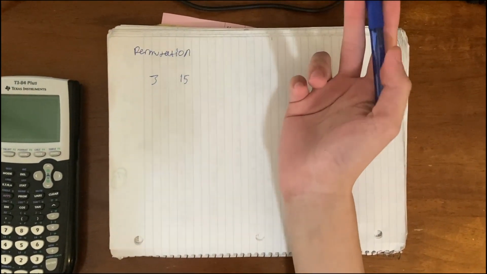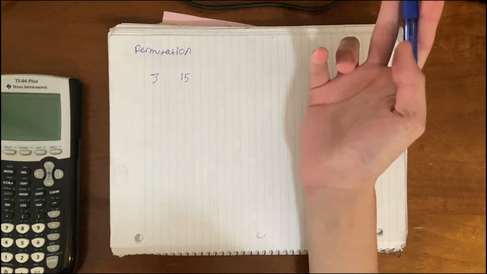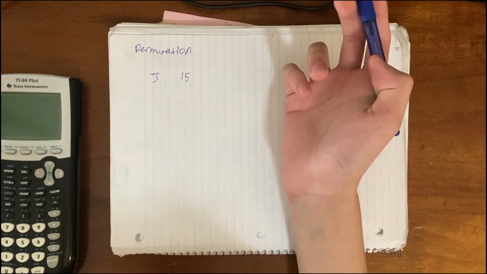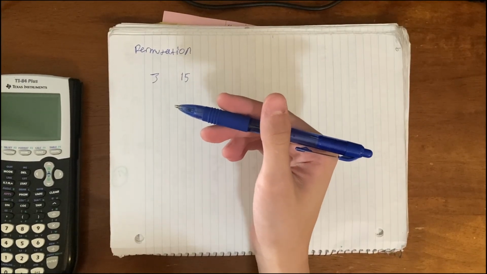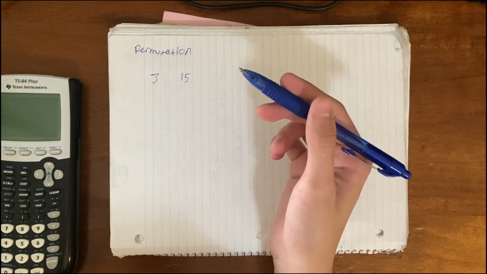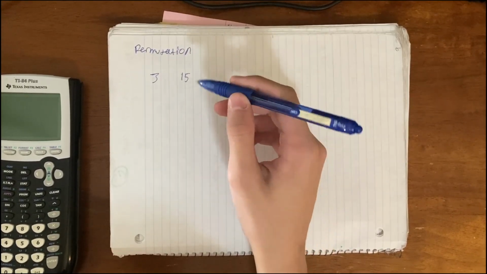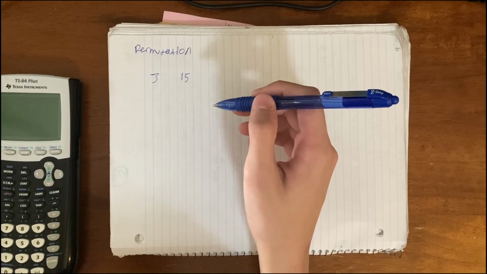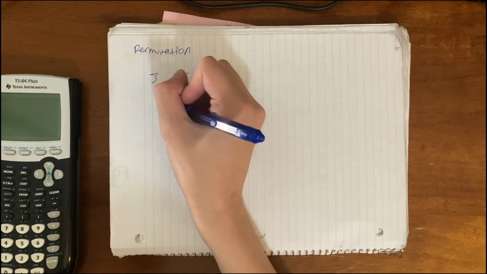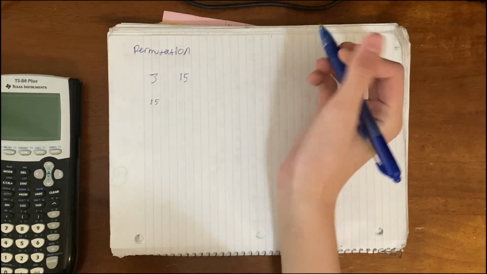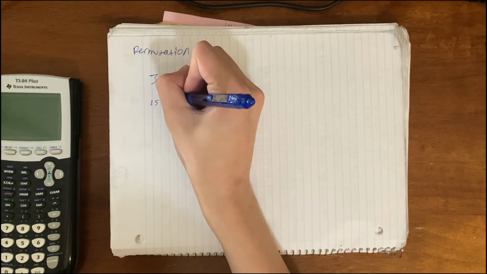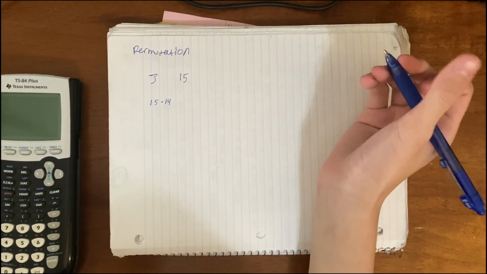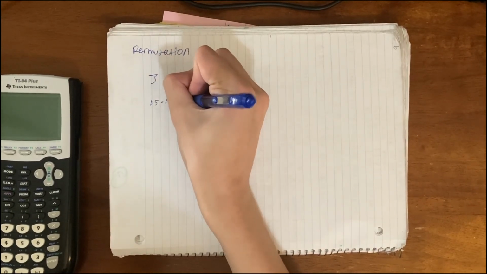So, I'll give you a moment, see if you can figure this out. So, what we need to figure out is how many different ways we can take the people from the group. So for the first position, for the president, there's 15 people. Now somebody's been selected, so for vice president, there's only 14. And then for the secretary, because 2 people have been selected, there's only 13.